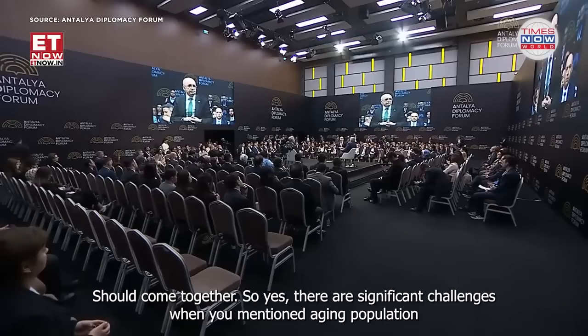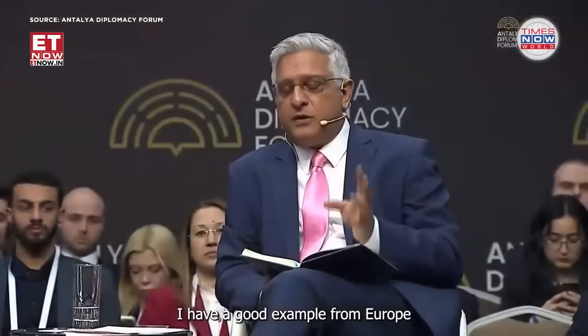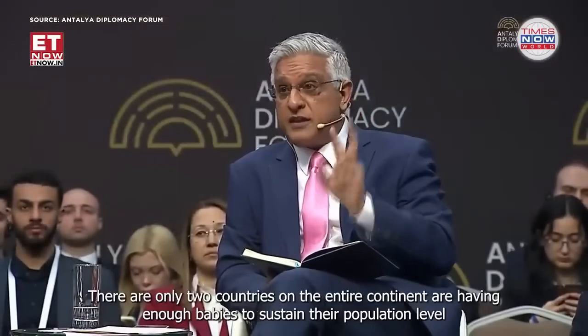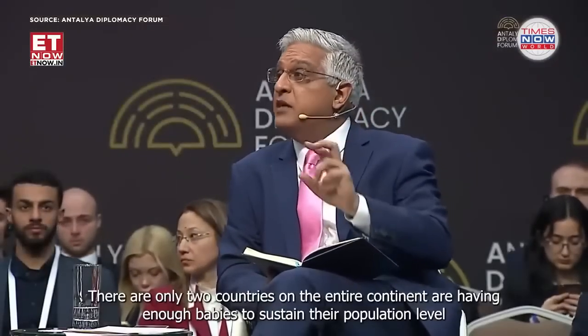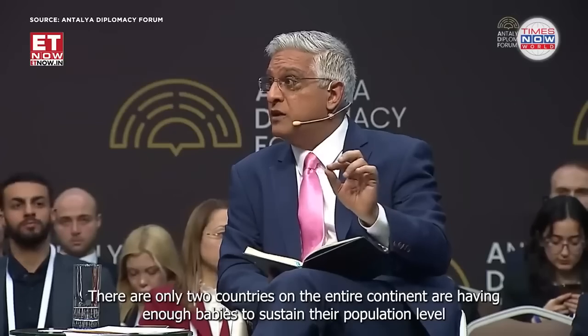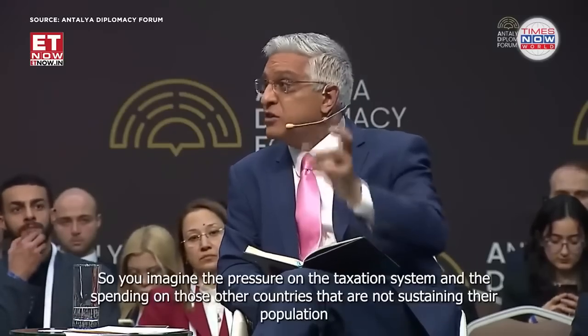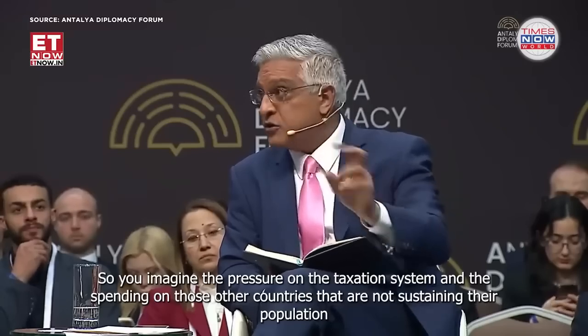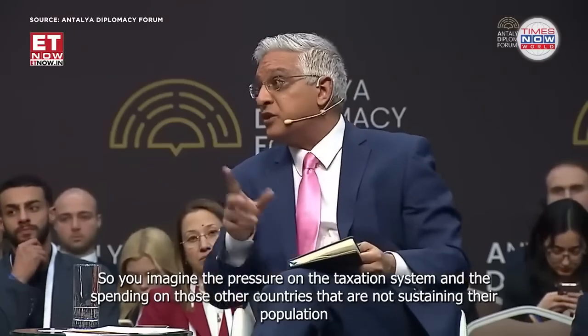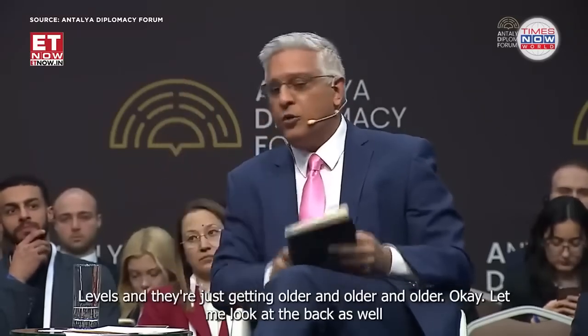When you mentioned aging population, I have a good example from Europe: only 2 countries on the entire continent are having enough babies to sustain their population level. That's Ireland and Portugal. So you imagine the pressure on the taxation system and the spending in those other countries that are not sustaining their population levels and are just getting older and older and older.